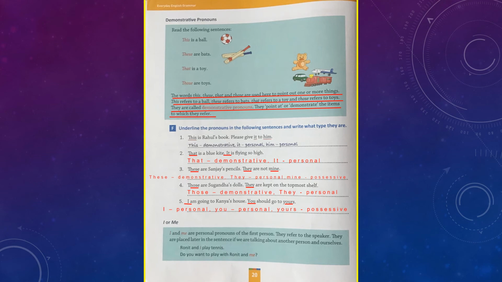This exercise is almost similar to the exercise B that we did for personal pronouns. So we are going to repeat the same way. First we are going to underline the demonstrative pronouns, the personal pronouns and the possessive pronouns, and then we are going to write which type they are. Okay. First is an example which is already done for you.